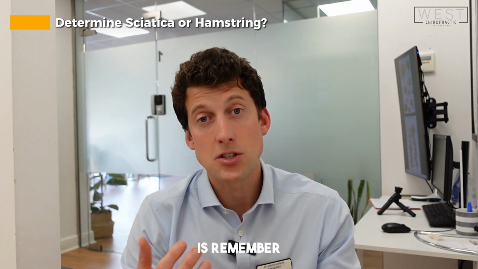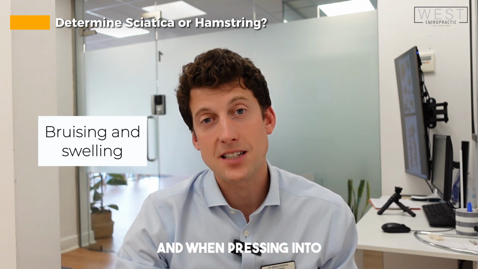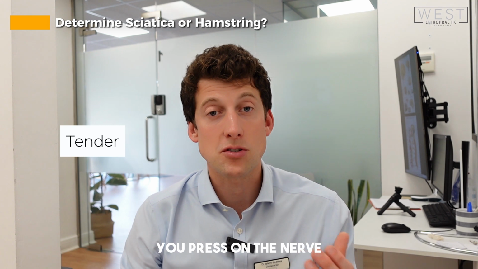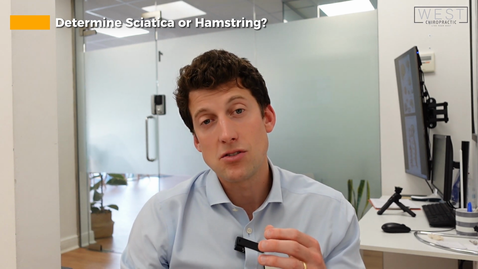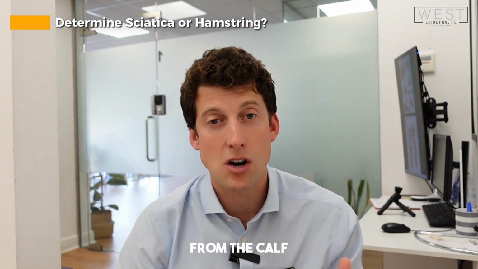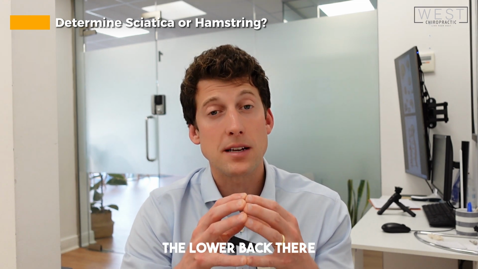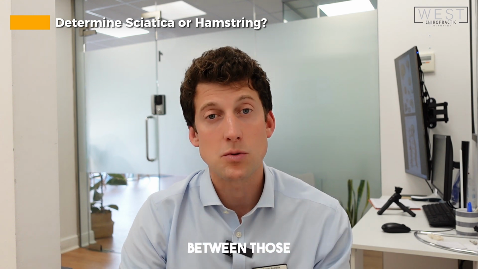The second thing is, remember, there's going to be some sort of bruising or swelling around the hamstring area, and when pressing into that area, it's going to be very tender. Generally, when we press on the nerve and there's a sciatic pain, you're not going to get too much pain when you actually press on the leg, from the calf. It's not going to refer down the leg because the entrapment is coming at the root and the base of the lower back. So we need to make sure we're distinguishing between those two as well.